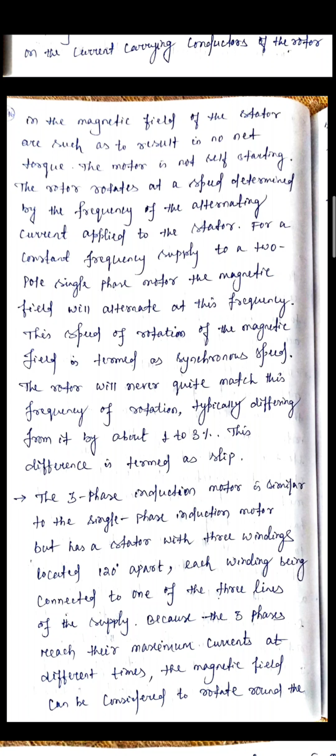Now come to the 3-phase induction motor. I have already clarified that 3-phase means it will be used for high power requirements. The 3-phase induction motor is similar to the single phase induction motor, but has a starter with 3 windings, located 120 degrees apart from each other.